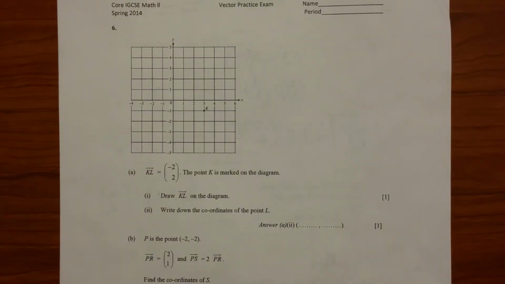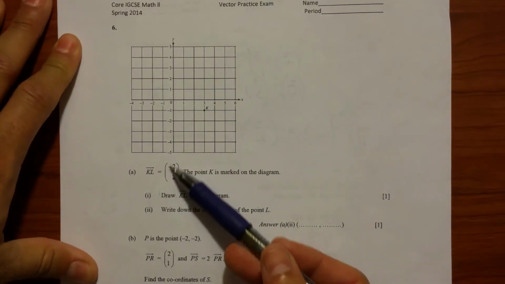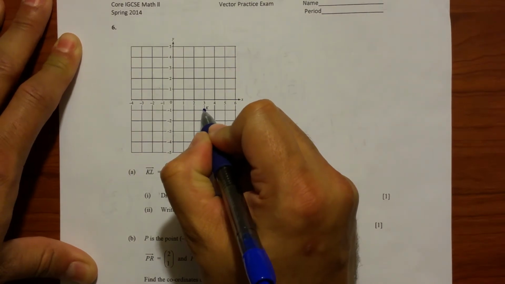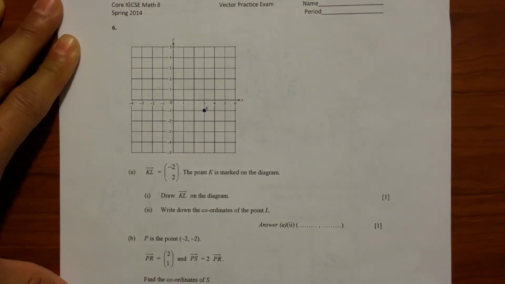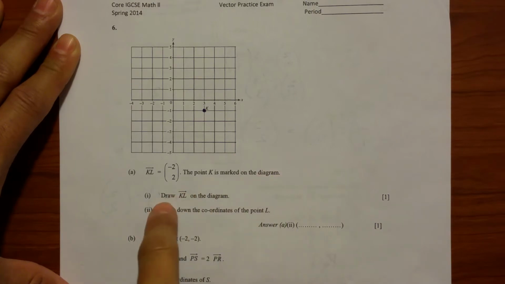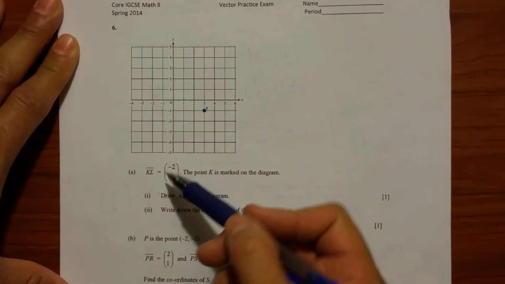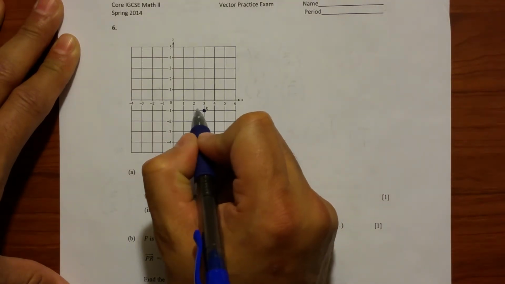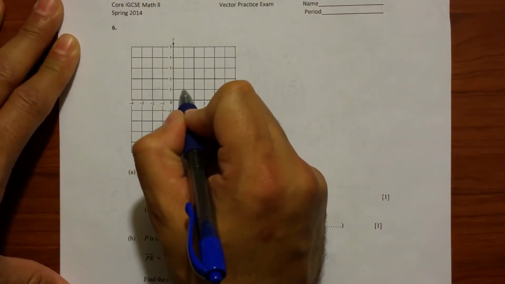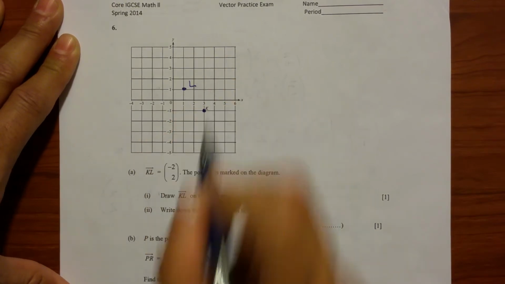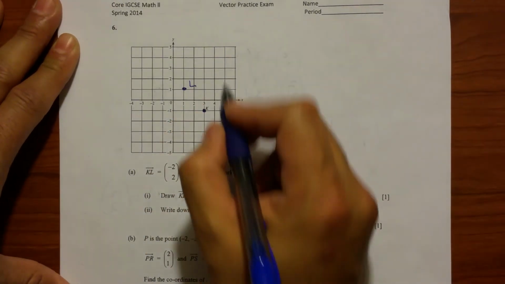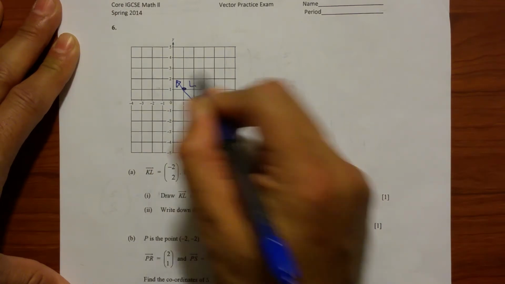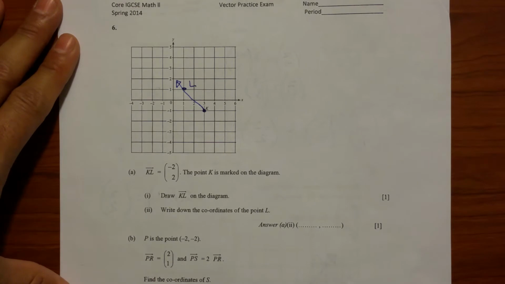Alright, for number 6, it says we have KL is in this direction, but it only starts off with K. I don't know if you can see it right there. It's really small. So that's the K right there. Point K is on the diagram. Draw KL. So L is going to be in this direction of negative 2, positive 2. Negative 2, so that's left 2, 1, 2, up 2, 1, 2. And that's going to be called point L. So I have right here, draw KL. There we go. I drew KL there.